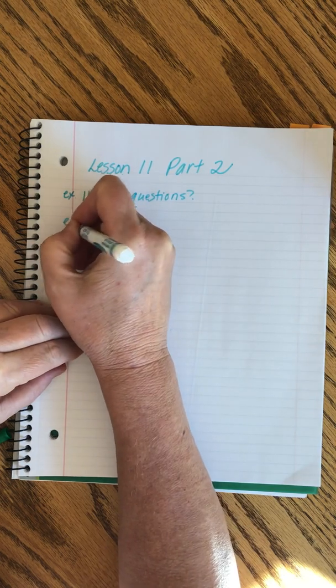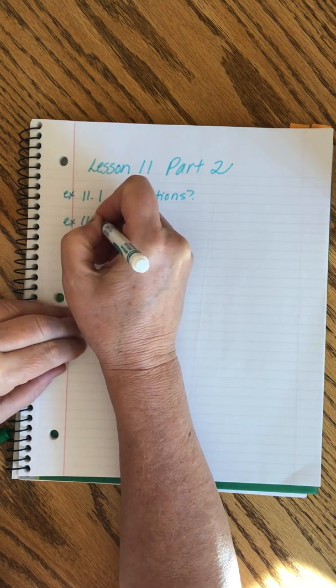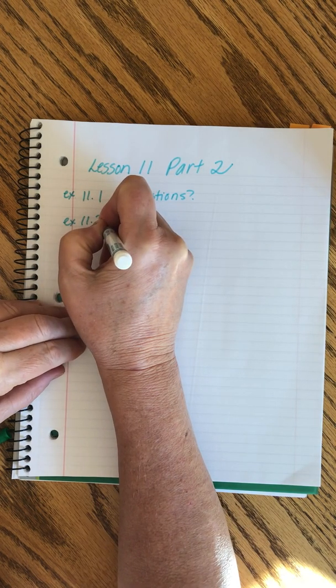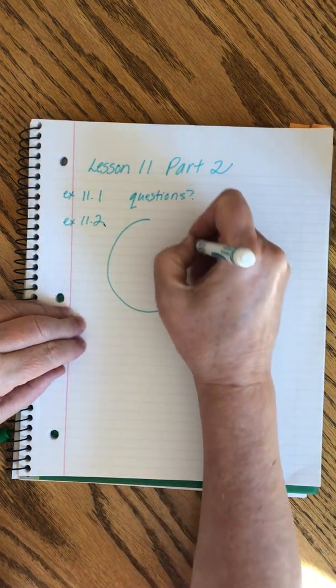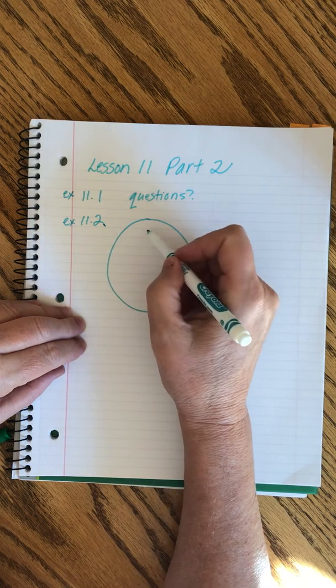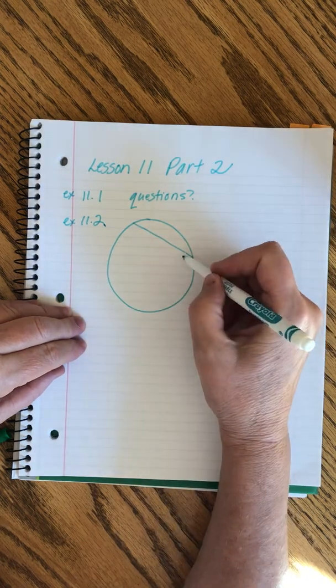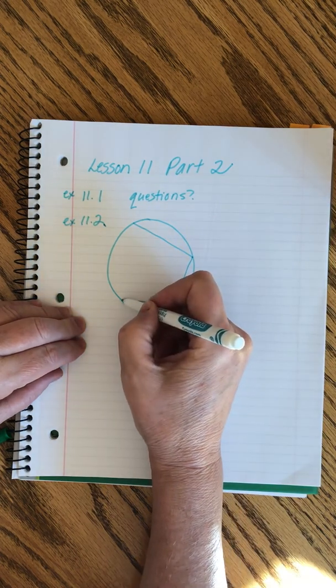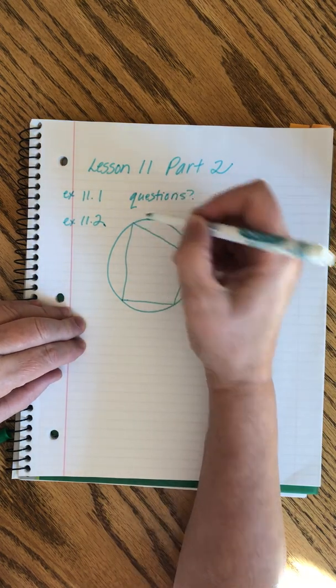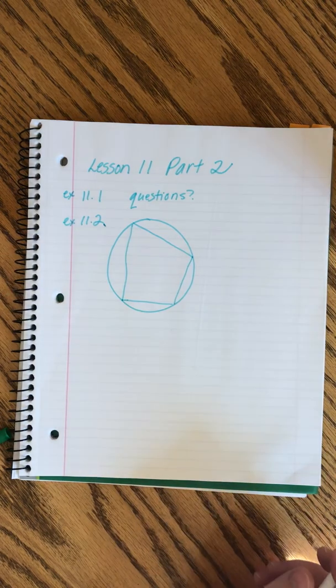Okay, so example 11.2 looks like this. We have a circle with an inscribed quadrilateral, completely irregular shape. Looks kind of like that, wobbly edge.